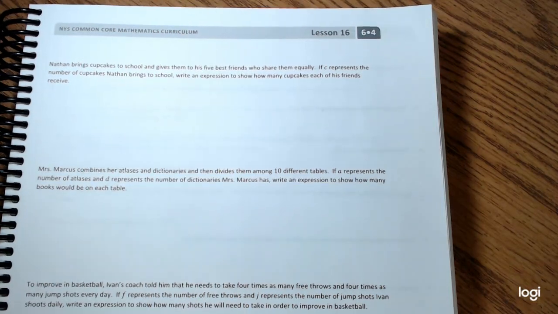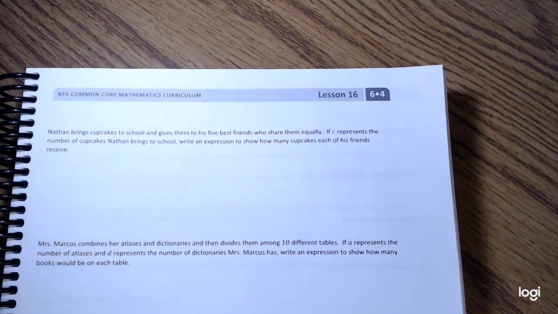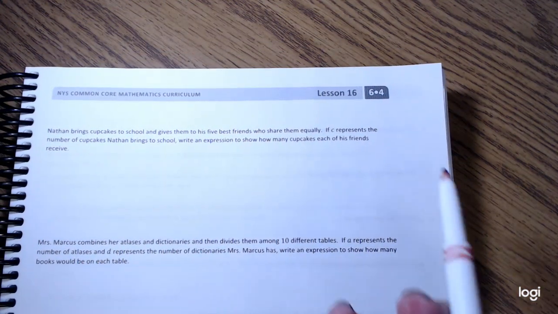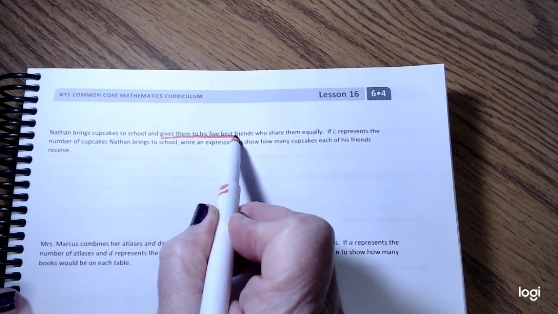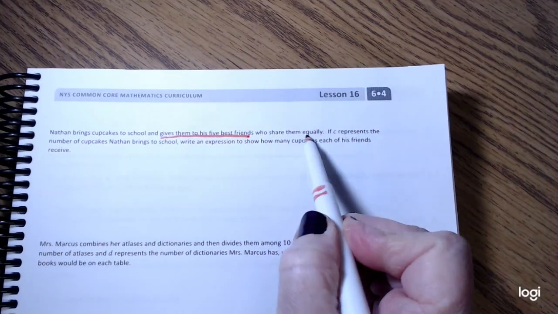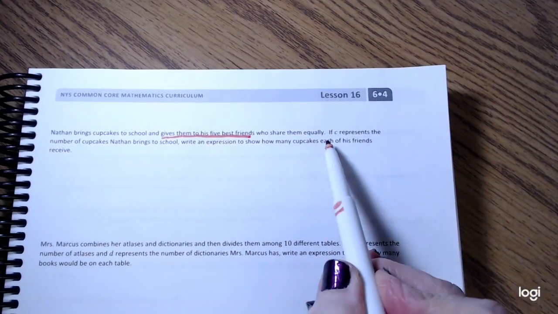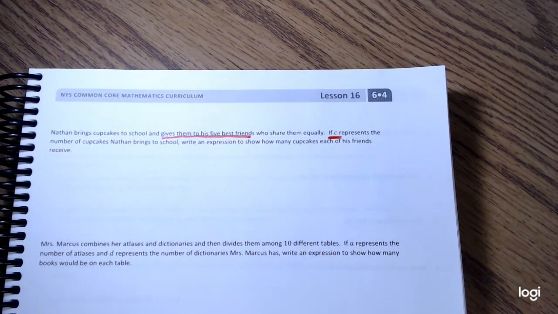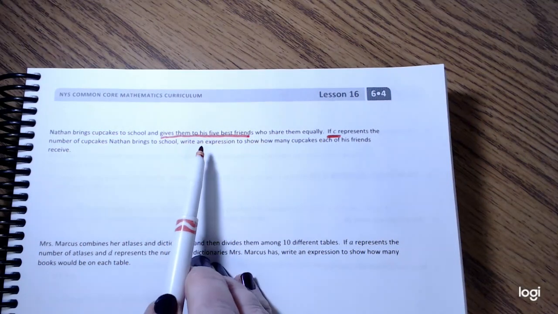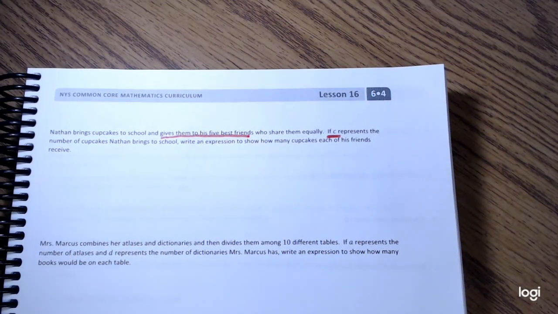All right, let me read this next one to you, and I want you to see if you can do it. Nathan brings cupcakes to school and gives them to his 5 best friends. Ooh, that's kind of important to know. He gives them to his 5 best friends who share them equally. Oh, that sounds like a division problem. If C represents the number of cupcakes Nathan brings to school, write an expression to show how many cupcakes each of his friends receive. All right, see if you can write an expression for me using C and the fact that we have to give them to 5 best friends.